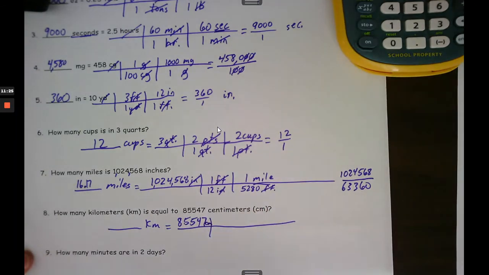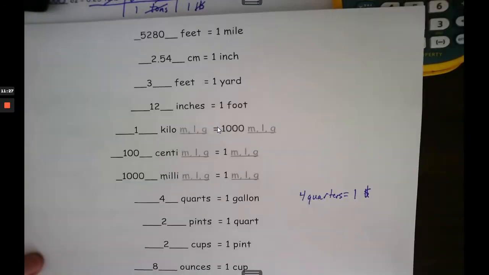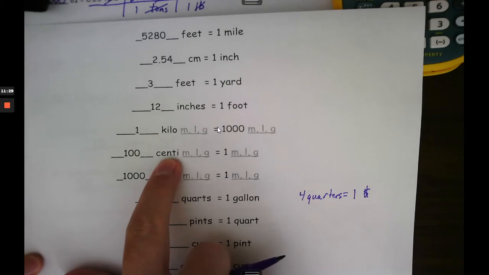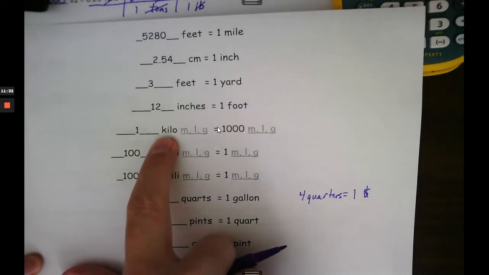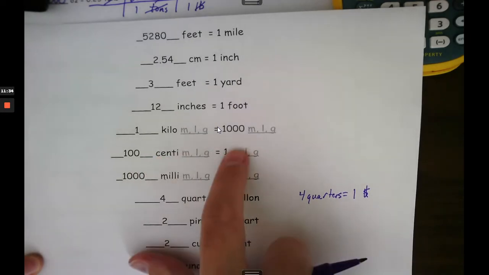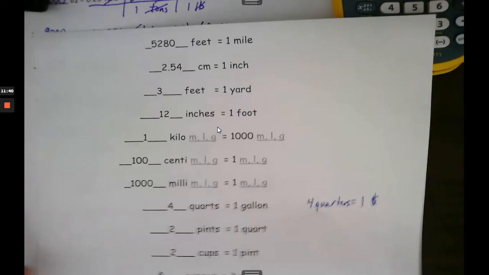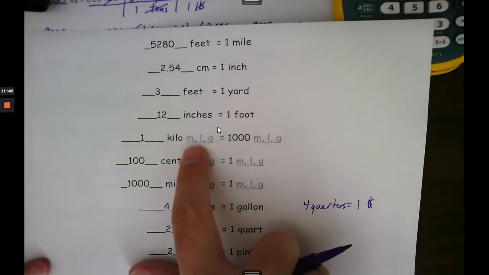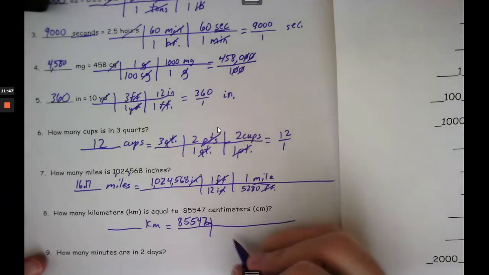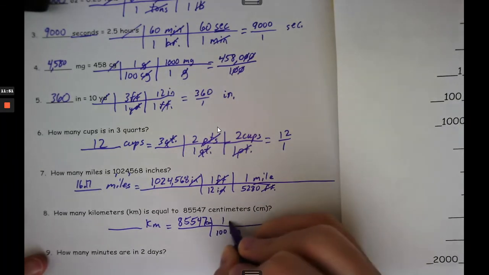Sorry about that. Alright, so what can I do? I start at centi, and I want to get to kilo. So I'm going to do centi to the regular units, right? Which in this case is meters, right? And then I'm going to go from meters to kilometers. Alright, so let's talk about it. There are 100 centimeters in 1 meter.